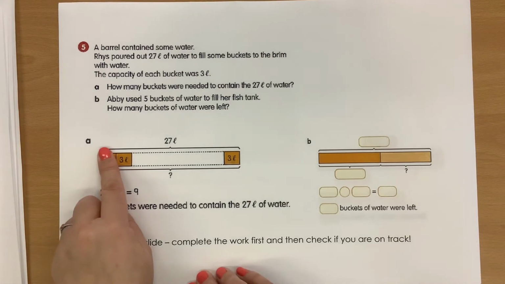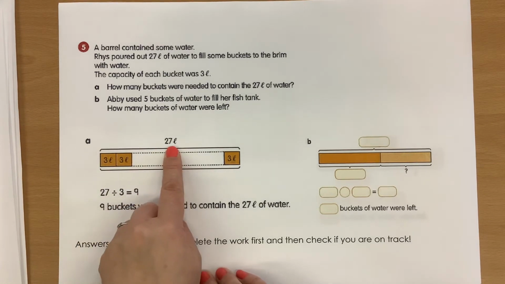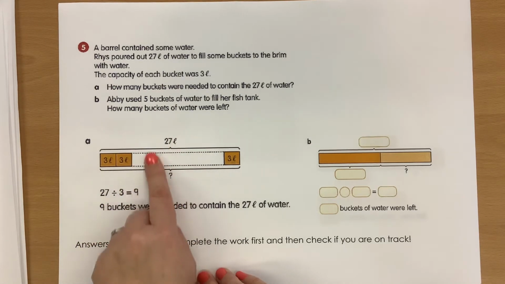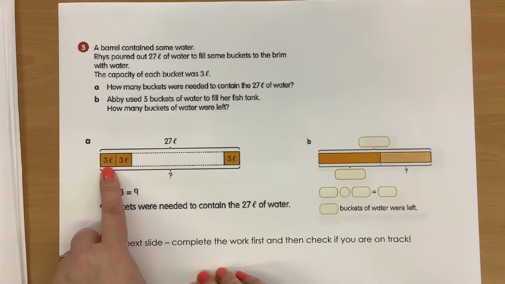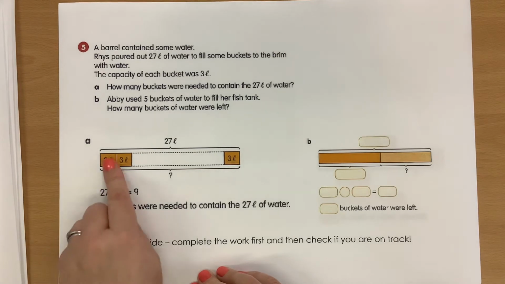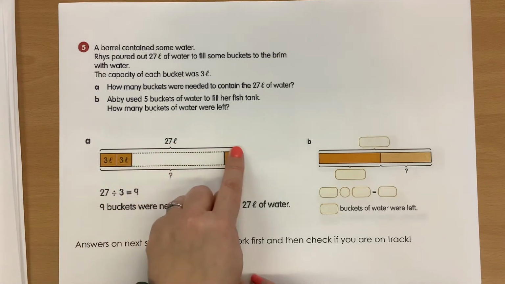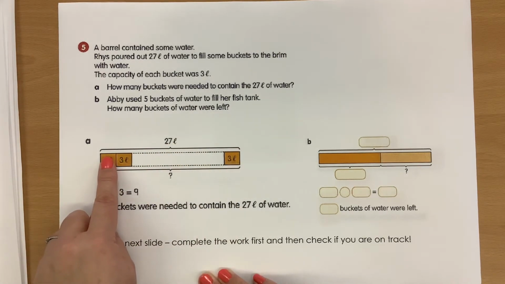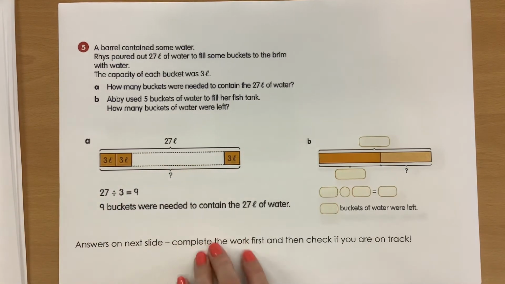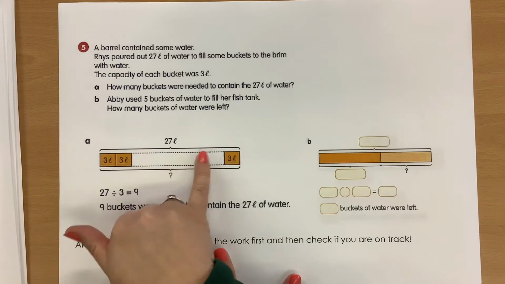So we know that in total we have 27 litres of water, and that 27 litres is being shared into buckets that can hold 3 litres. What we don't know is how many buckets we can fill up. So we know the total amount, we know how much is in each group, we don't know the number of groups, we don't know the number of buckets, and that's why we have this type of bar model.